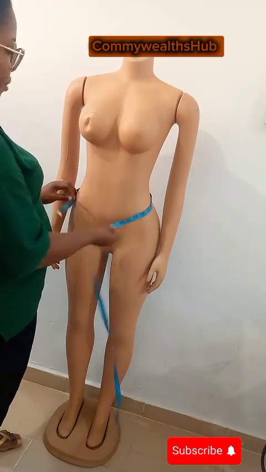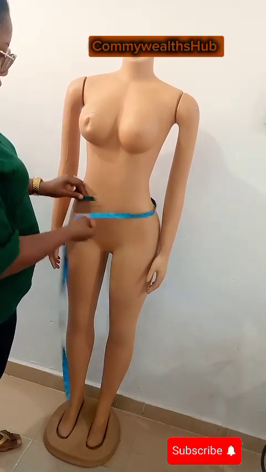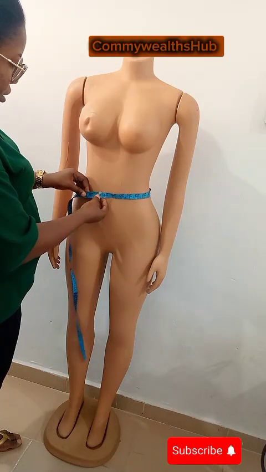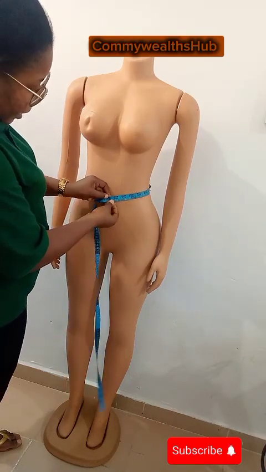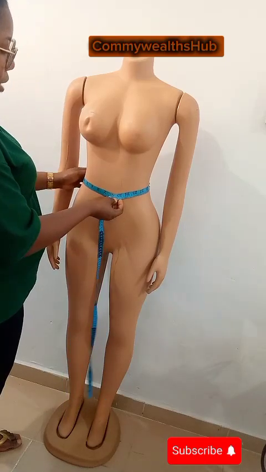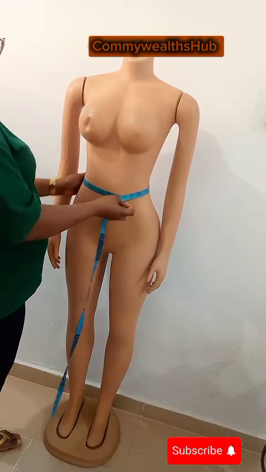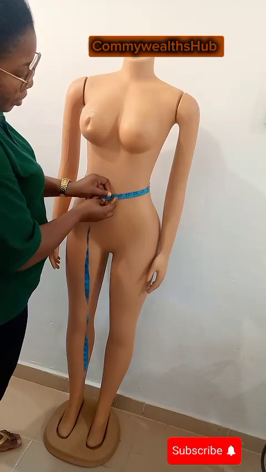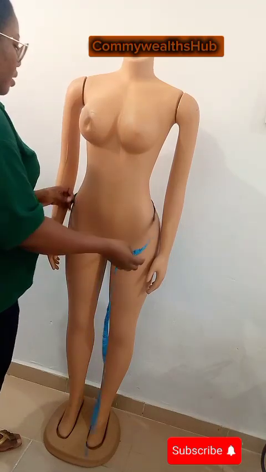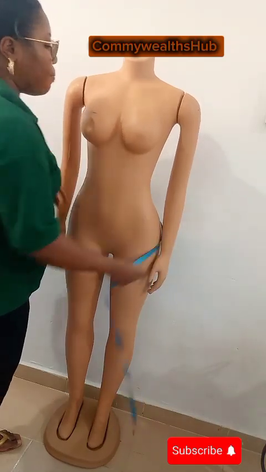Our waist circumference, you take it. Waist circumference here is about 27. Ensure that it is a bit firm when you are measuring for a skirt. This is 25. Waist circumference is 25 inches. This is it. Now, you want to take your hip measurement.